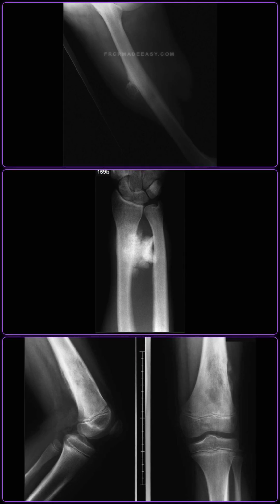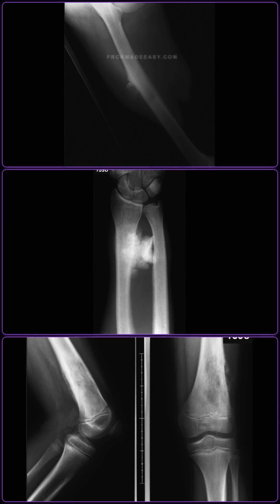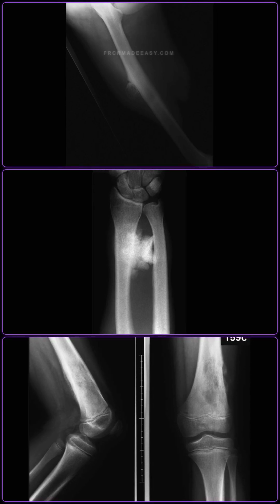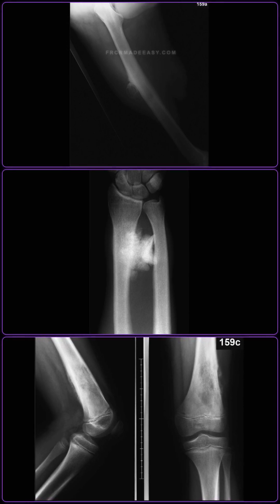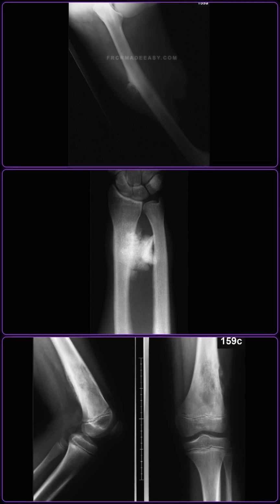I would also suggest obtaining a chest CT scan to screen for pulmonary metastases, which can occur despite its slow-growing nature. I would immediately communicate the diagnosis to the referring clinician and refer the patient to a specialized orthopedic oncology multidisciplinary team.